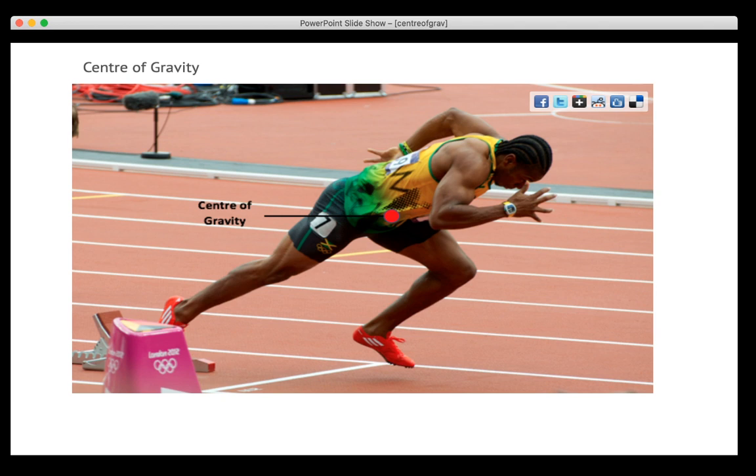Now the next slide will show you a picture of an athlete trying to sprint. Basically, he's a sprinter. Yeah, so this is just to show you how the center of gravity point moves.